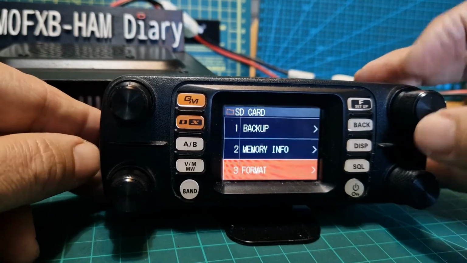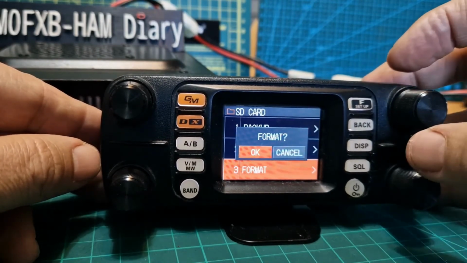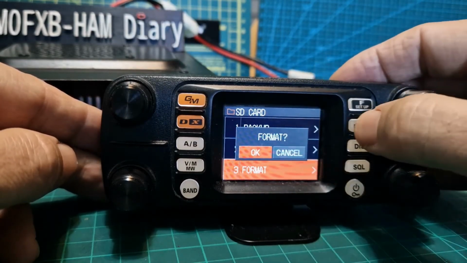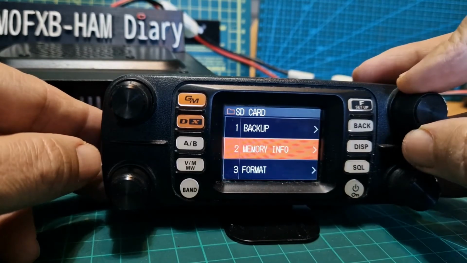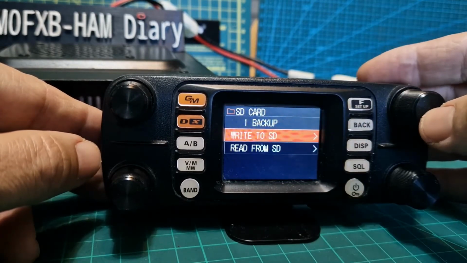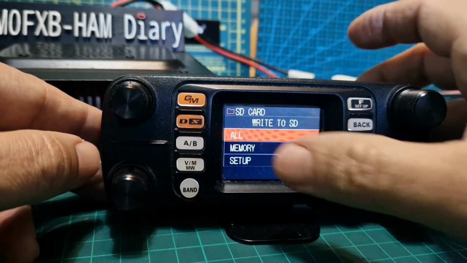Then the first thing you want to do is format it. So when you push format, you'll go left and you'll click OK, and when this completes it will say completed. Okay, I've already done it, I'm not going to do it again, so go back. Then what I always do is just go to backup and then click right to SD card and click all, okay, and it will complete again, say completed on the screen.